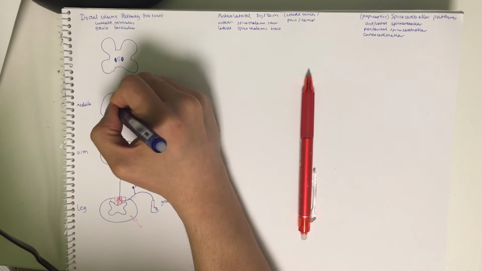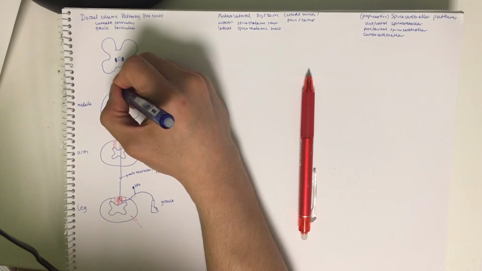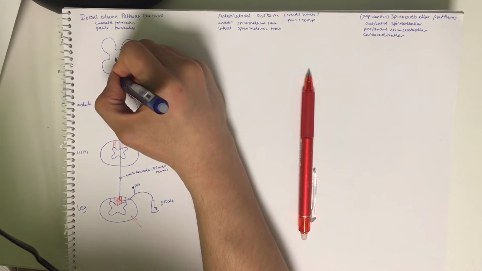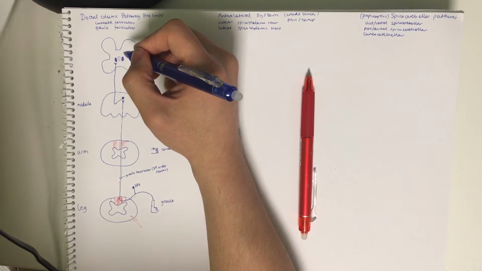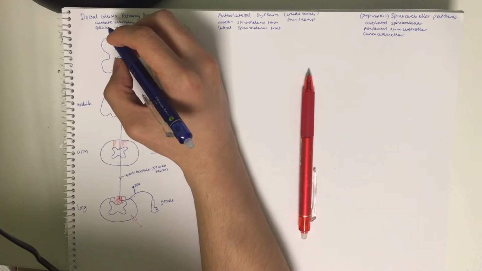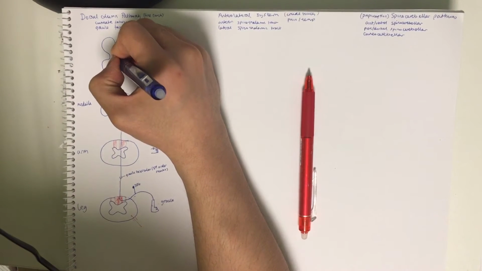If this is the left side, it crosses over to the right side, and then continues to ascend up. Once it ascends up, it synapses at the thalamus. Now, once it synapses, the thalamus will project the fibers to the postcentral gyrus.